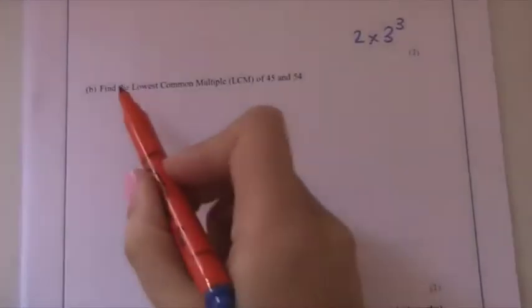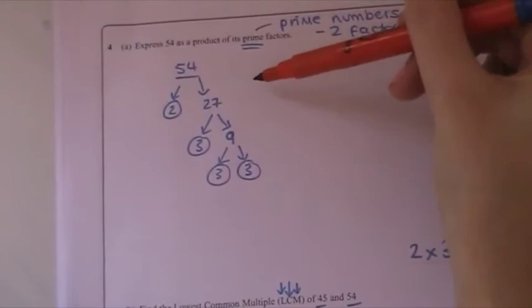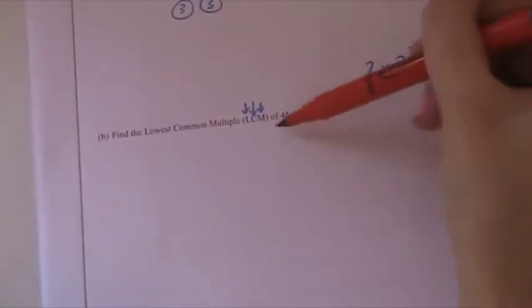Question 4b. Find the lowest common multiple of 45 and 54. So they're looking for the lowest multiple of both these numbers that they have in common. So it's only 2 marks, and it's also part B to what we've just been doing on part A. So if we wanted to start this, I would draw a factor tree for 45 so that we can get the product of its prime factors and compare that against 54.